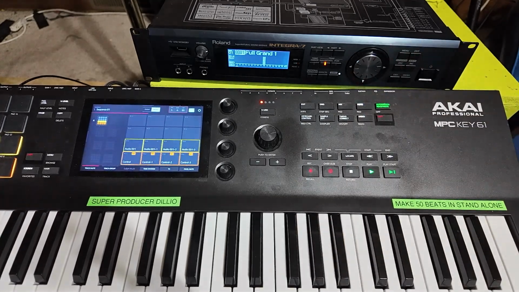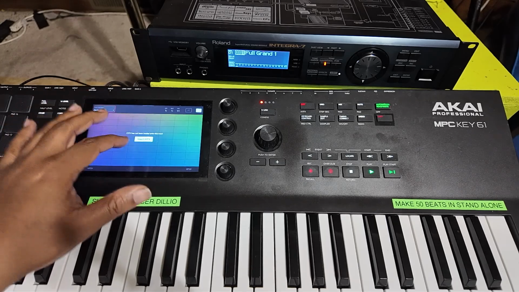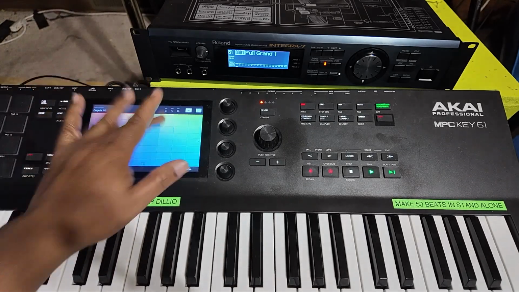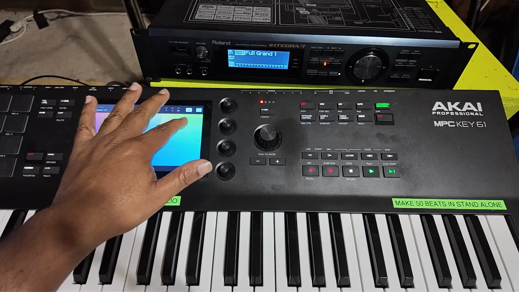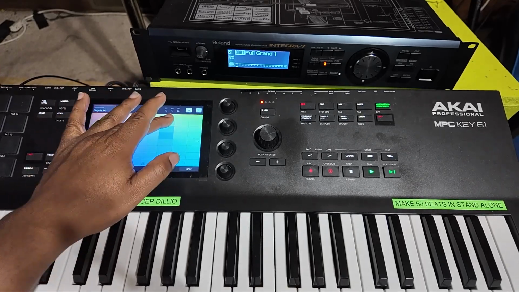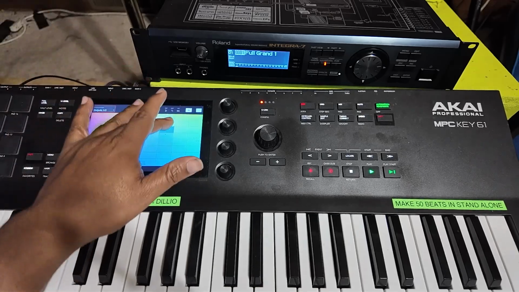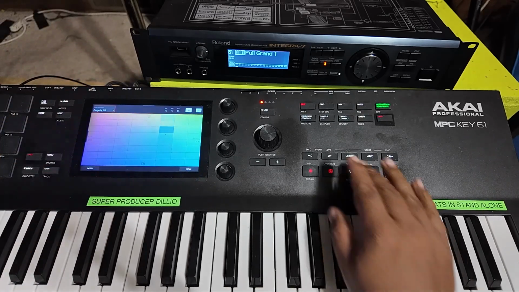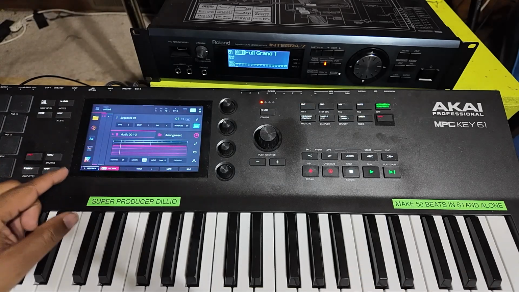I don't need to hear the MIDI of it. It's all audio. And now that it's audio, we can play around with it. So we got all of that as audio tracks. How do we know we got audio tracks?